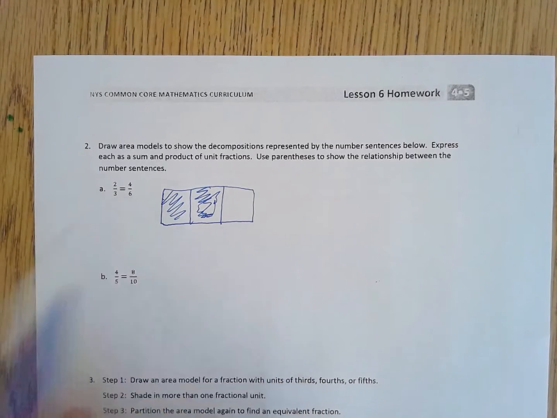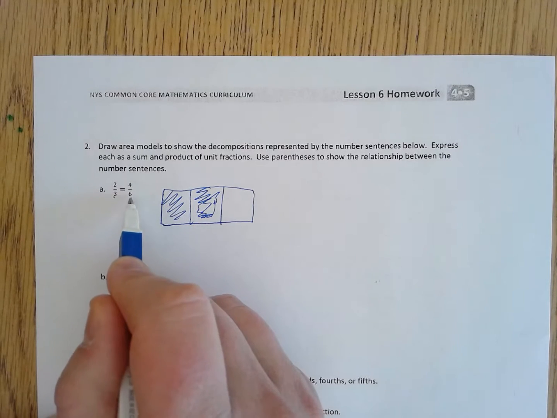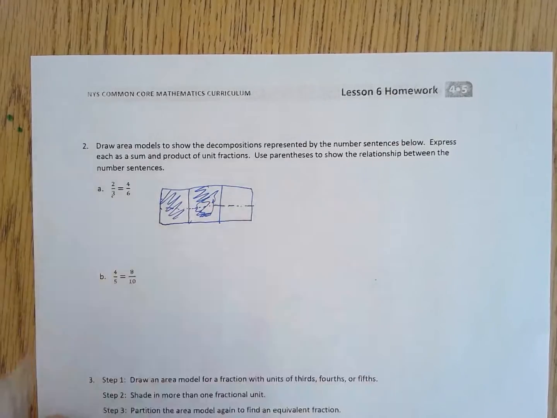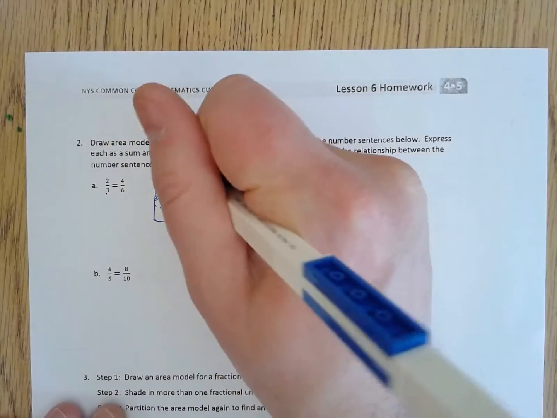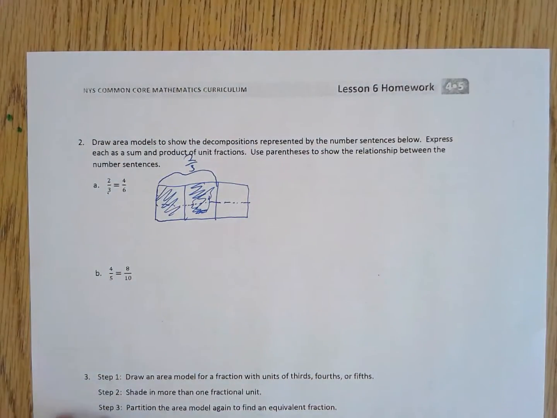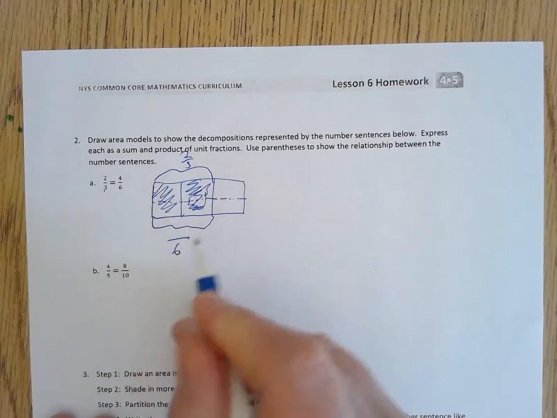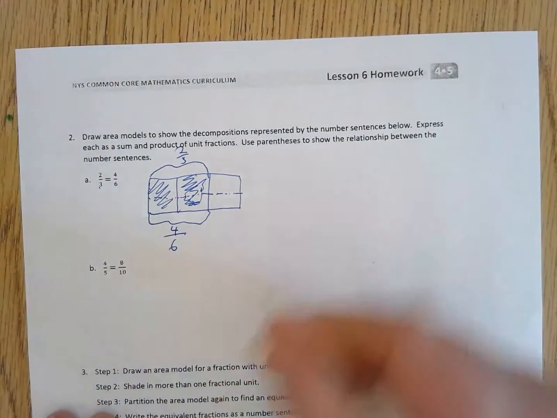And now we need to go from 2/3 to 4/6. So we have to look at our denominator. To go from 3 to 6, we have to double it. So we're just going to cut this in half, like that. So we should have labeled that as 2/3. Okay, and now our new label here, we know we have 6 parts to our whole, and we have 1, 2, 3, 4 parts that are shaded.